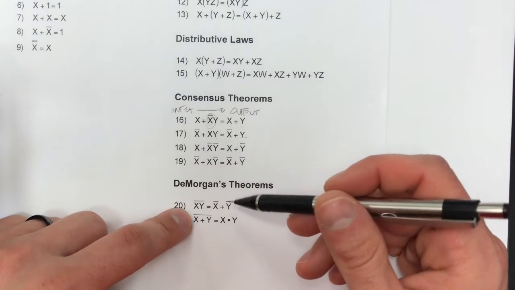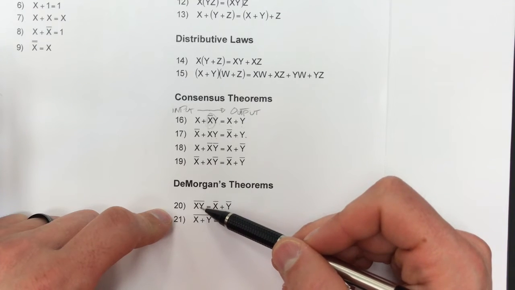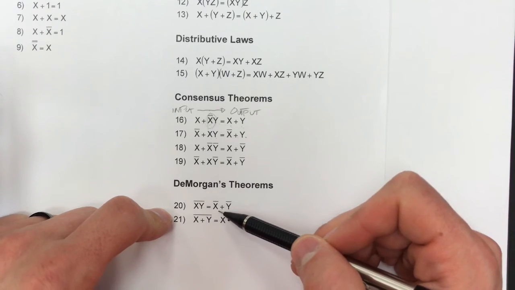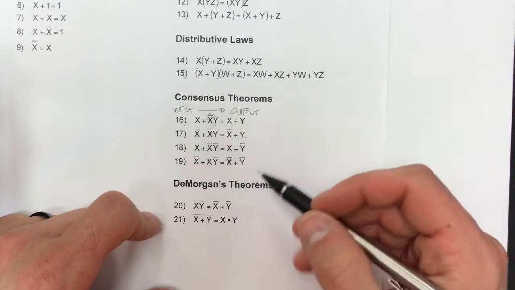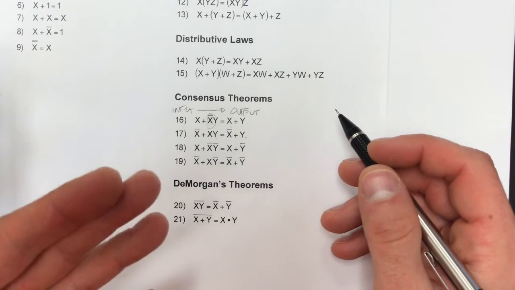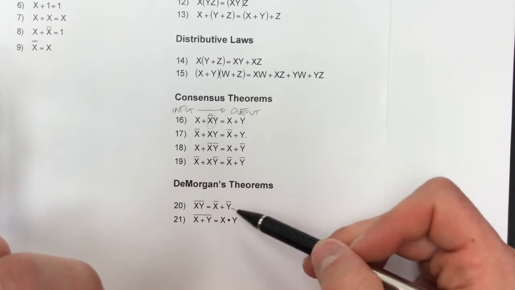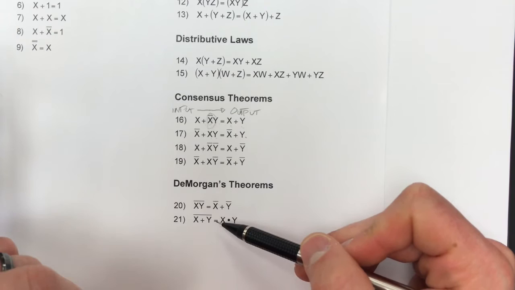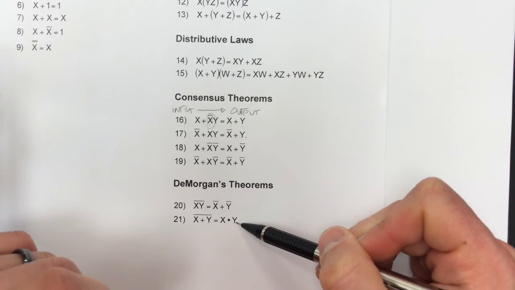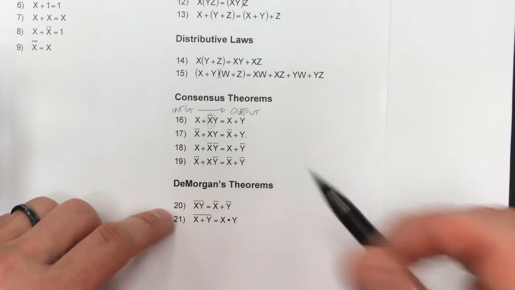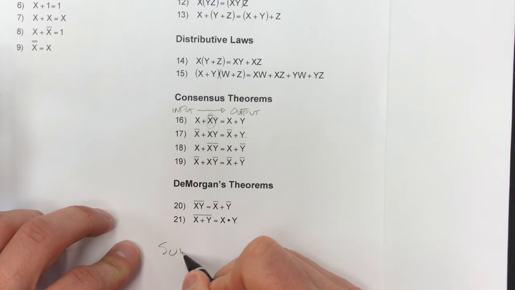Then DeMorgan's theorem basically says that if we have (xy)', it's going to equal x' or y'. It's going to come out the same. We could draw this out in logic gates if we wanted to, but not right now. So x' or y' is going to come out as (xy)'. All we're doing, and all you need to think right now, is substitution.